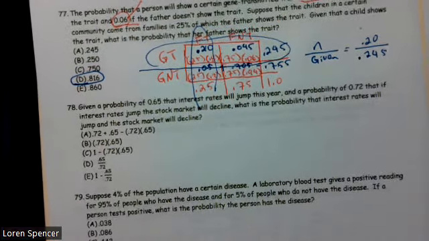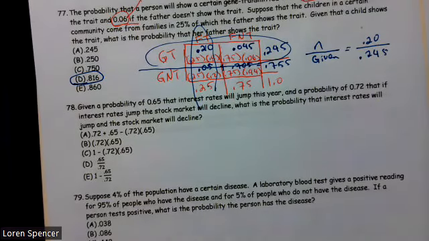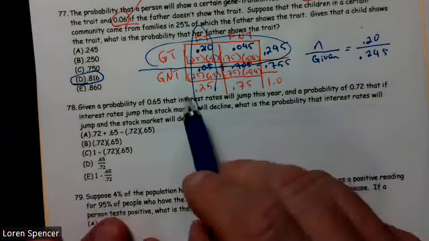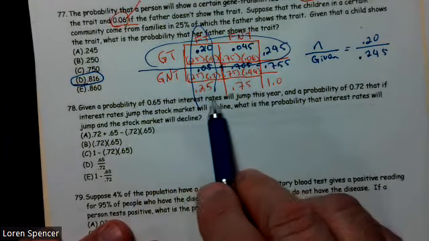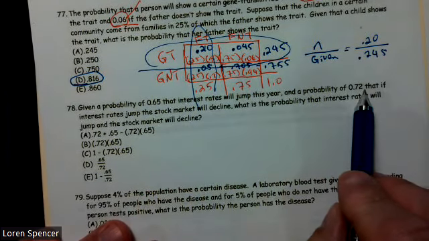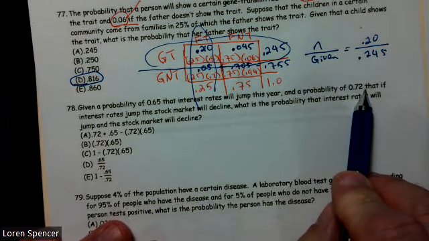78, given a probability of 0.65 that interest rates will jump this year and a probability of 0.72 that if interest rates jump, the stock market will decline. What is the probability the interest rates will jump and the stock market decline? All right. So this is a little bit difficult to read, but given that interest rates will jump and a probability of 0.72 that if interest rates jump the stock market declines.